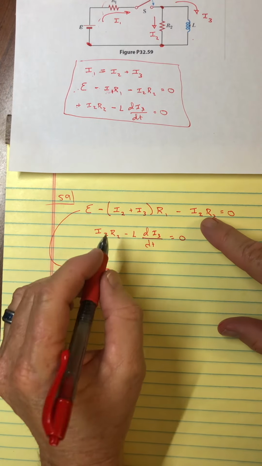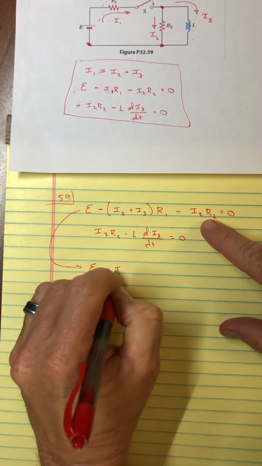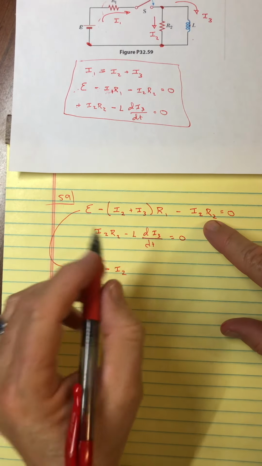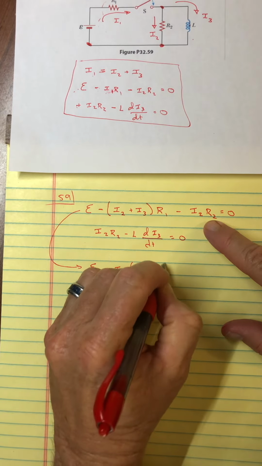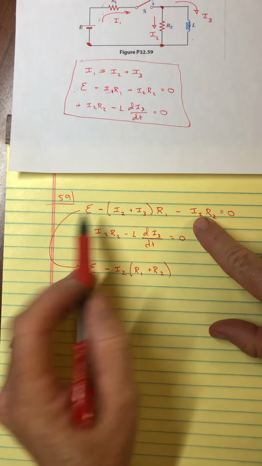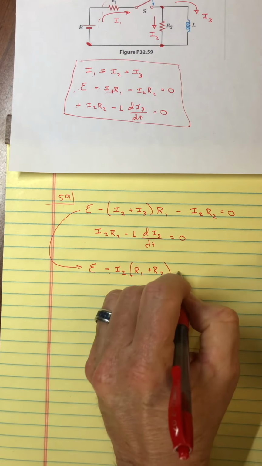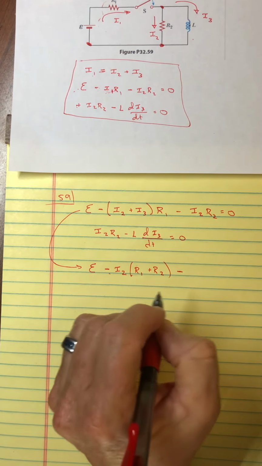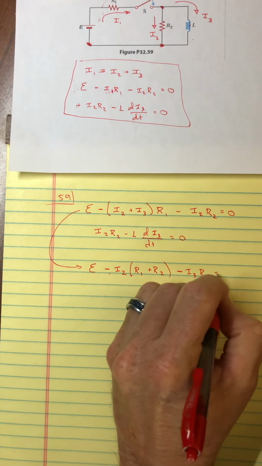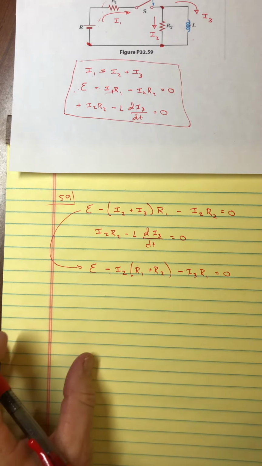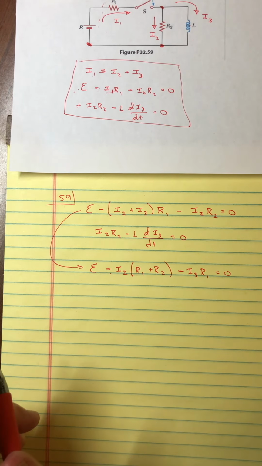So this would be a minus current number 2 on both of these, and there'd be an R1 and an R2, right? Let's see, they're both minus, so there's the minus number 2, and then it would just be an R1 plus an R2. And then this would be minus I3R1. Okay.